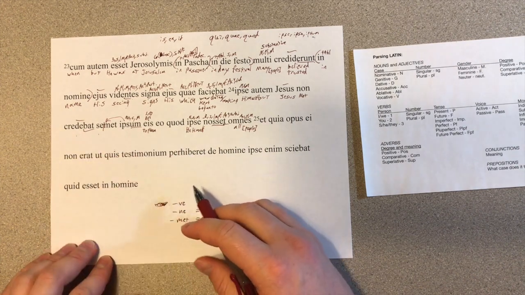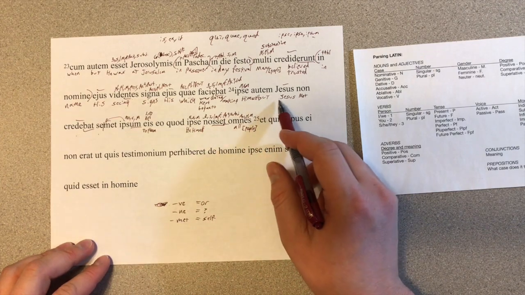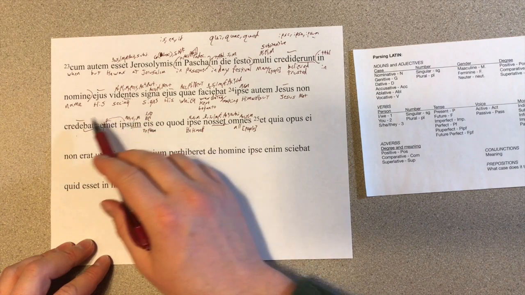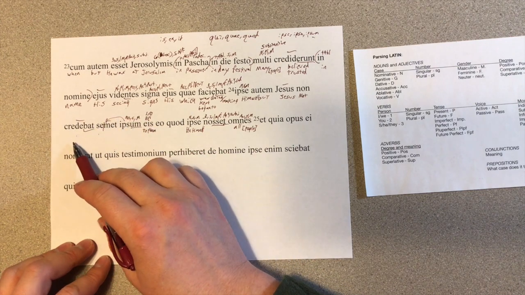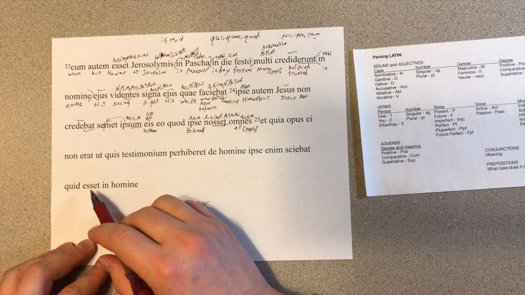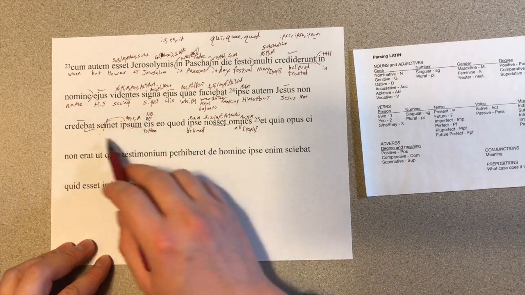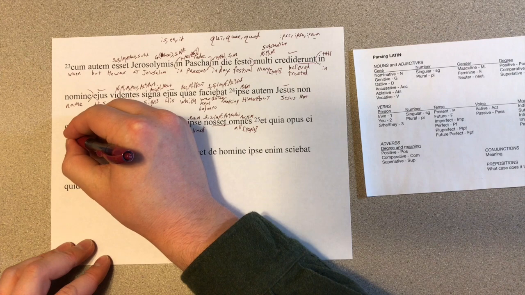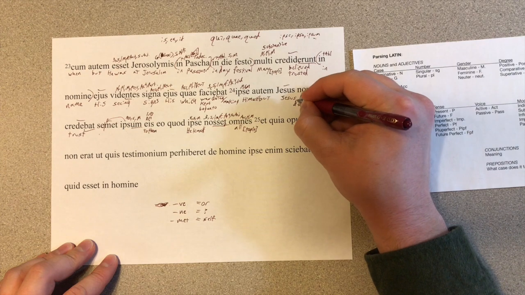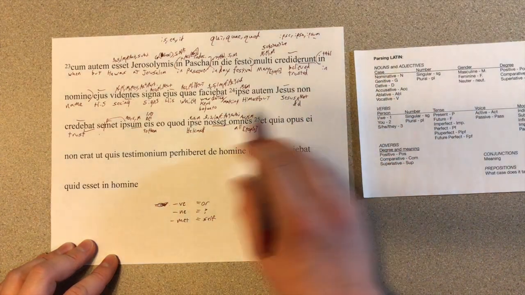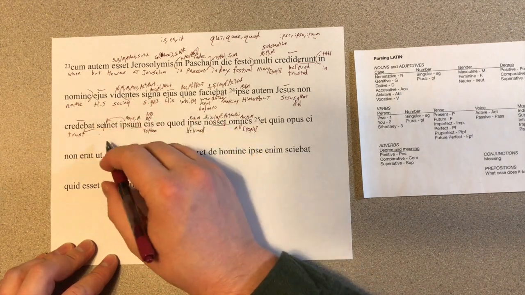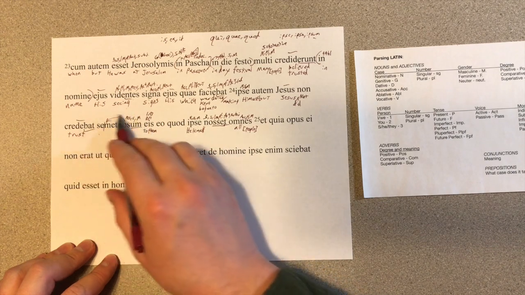Let's do the verb first. But Jesus himself was not trusting to them. Began to not trust, that's not going to work. Kept not trusting, I don't think so. Used to not trust, just like kept, no. Trusted. I think I'm going to go with the emphatic form here since we've got so much emphasis right there too. So, did not trust. But Jesus himself did not trust his very own self to them. That's how I'm going to translate that. So we've got all three of them in there, sort of.